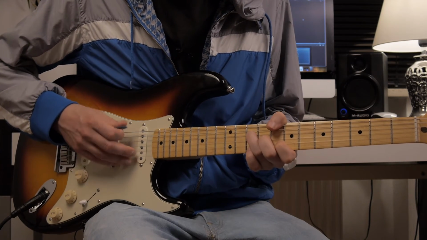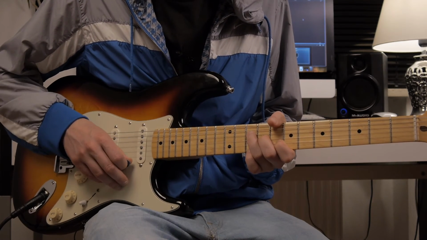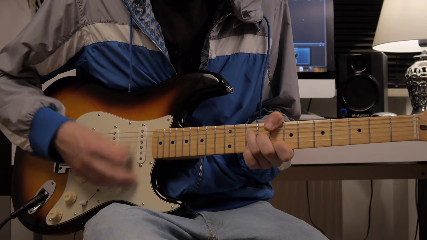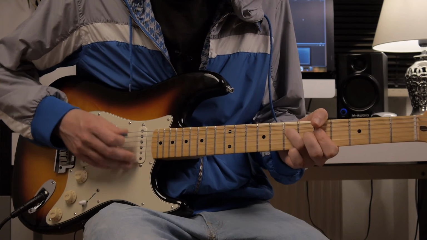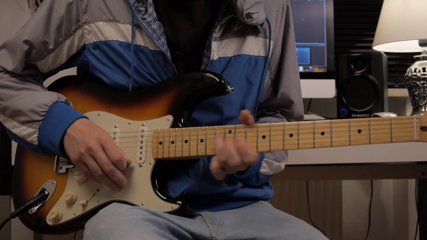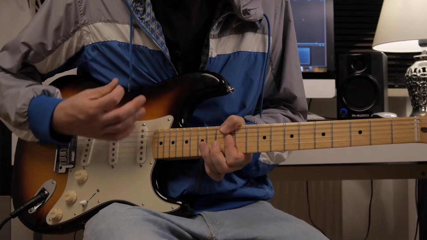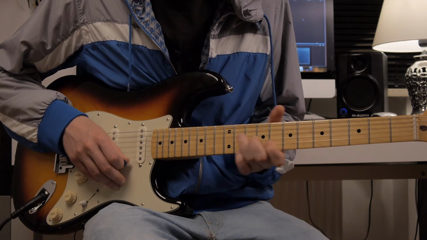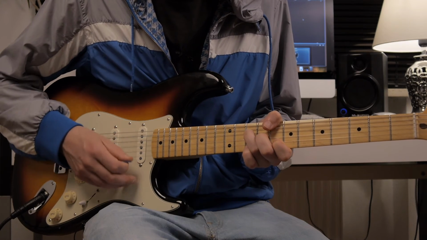And back to C major. That's the whole chord progression. C major, A minor, E minor, F major, and back to C major.